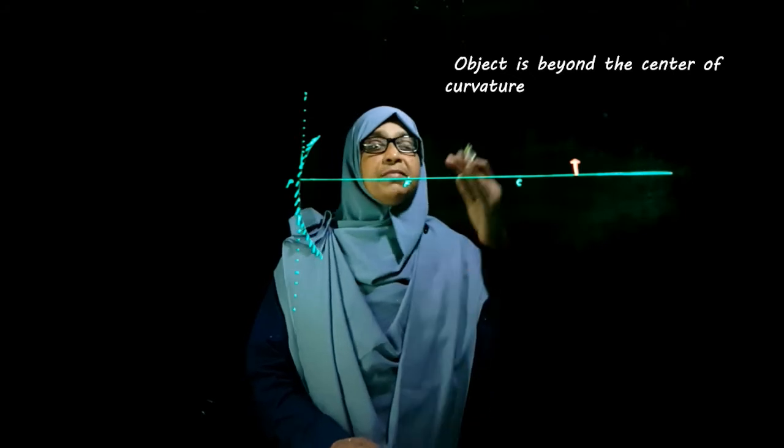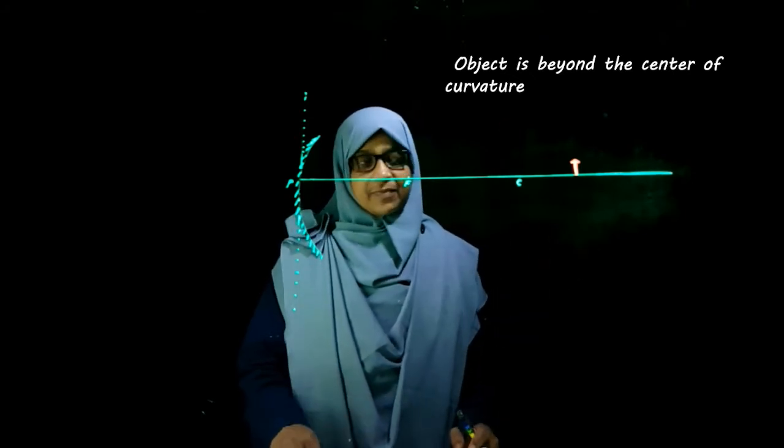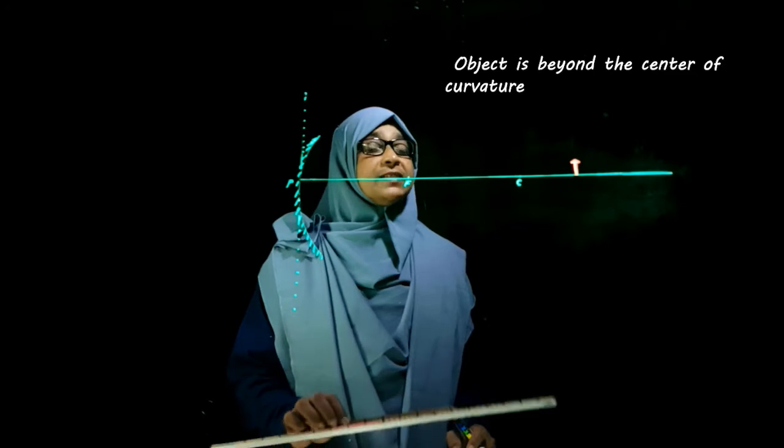Okay, now our object is beyond C. Let's see the image.